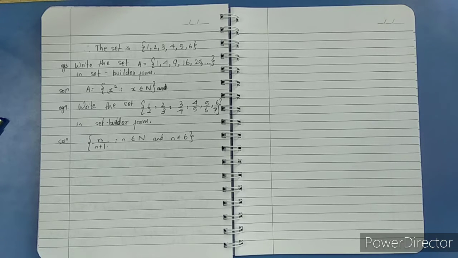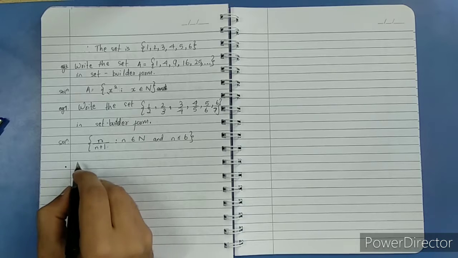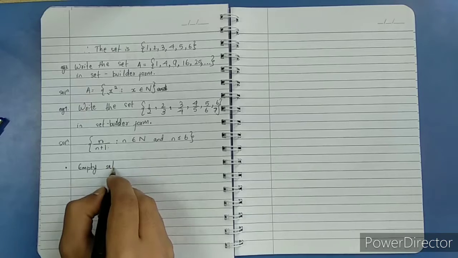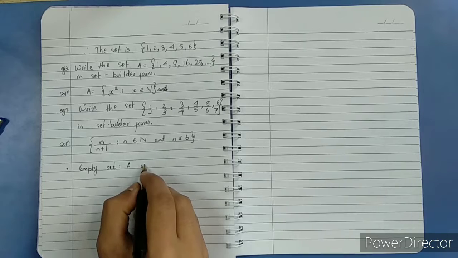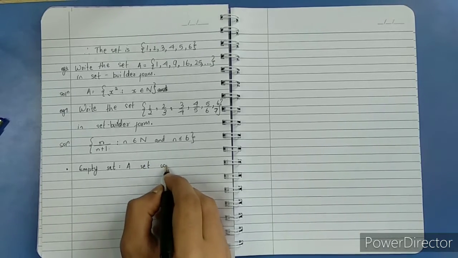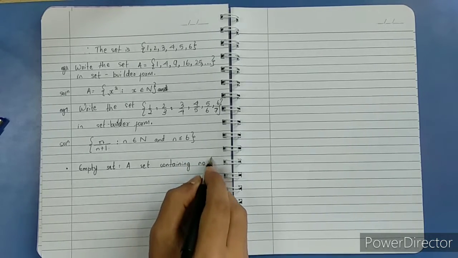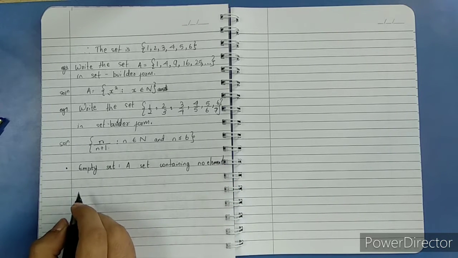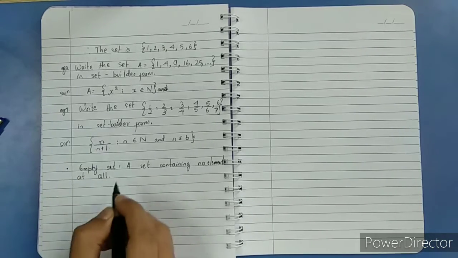In today's class, we'll be looking at some definitions and examples relating them. So, the first definition, we begin with that of an empty set. Empty set is a set containing no element at all.